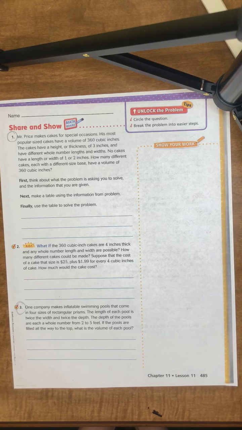Number 3, one company makes inflatable swimming pools that come in 4 sizes of rectangular prisms. The length of each pool is twice the width and twice the depth. The depth of the pools are each a whole number from 2 to 5 feet. If the pools are filled all the way to the top, what is the volume of each pool? Again, I'll probably give you options and then ask you to explain your answer.